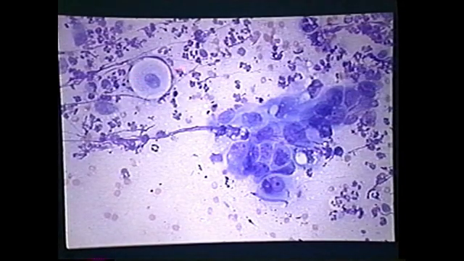Large squamous cells, lots of neutrophils. The number one nucleated cell associated with squamous cell carcinomas is not the cancer cell, but the neutrophils, because the tumors ulcerate through some surface that's exposed to the outside, and then there's a nice cluster of those cells there as well.